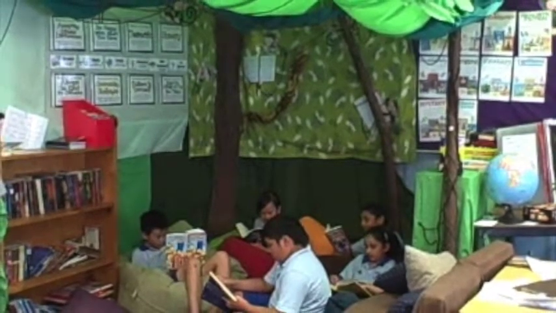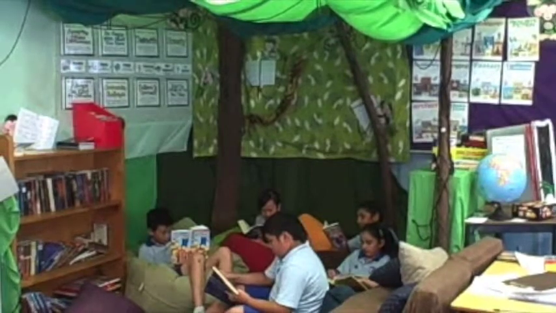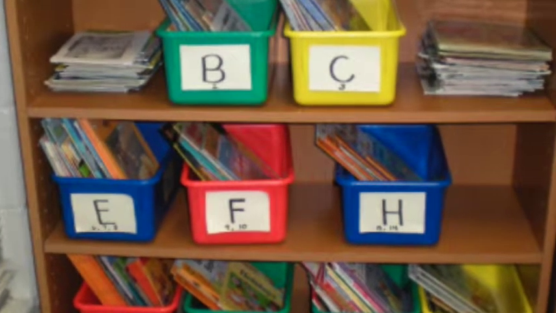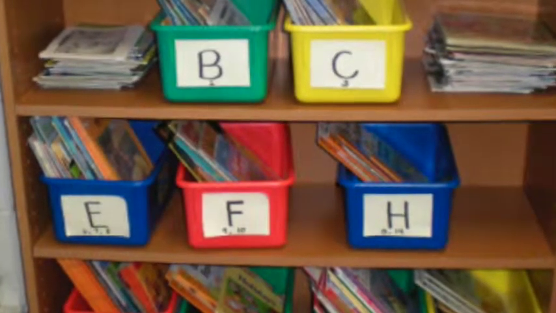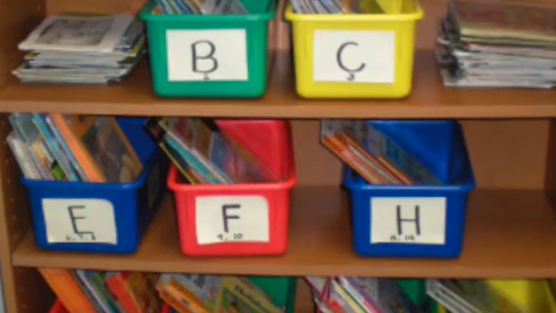In my reading corner, I would like to have a couch, a chair, beanbags, pillows, lamps, and, of course, a bookshelf. Classroom library books will be arranged on the bookshelf by genre and reading level. Students will always be required to have a pleasure book to read with them at all times.